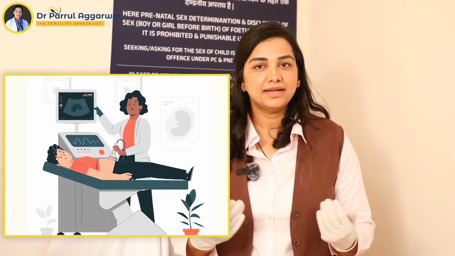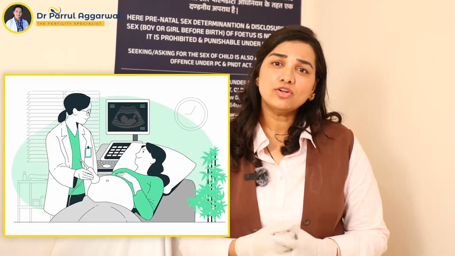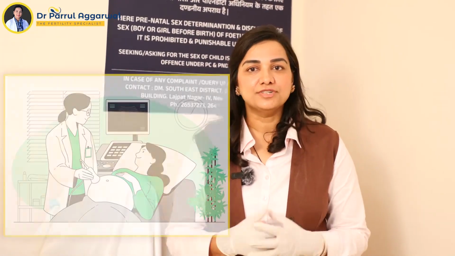Baseline scan, day 2 scan, first scan. Why is everyone talking about ultrasound scans for an infertility patient? I, Dr. Parul Aggarwal, would like to throw more light on this. The baseline scan, the day 2 scan, or the first scan is a very important scan with respect to a female patient who is seeking infertility treatment.